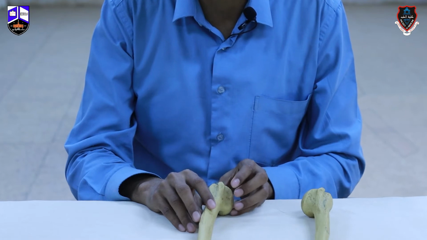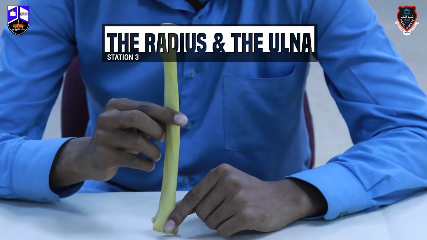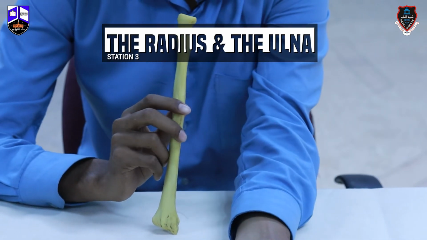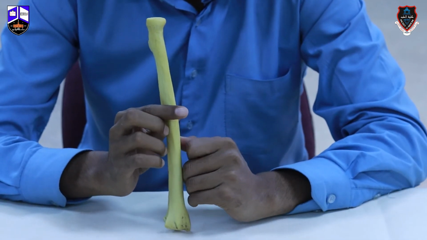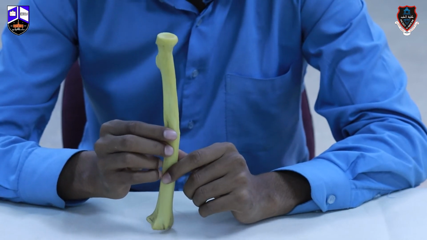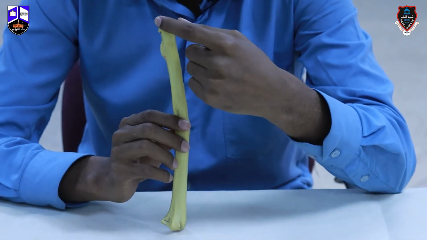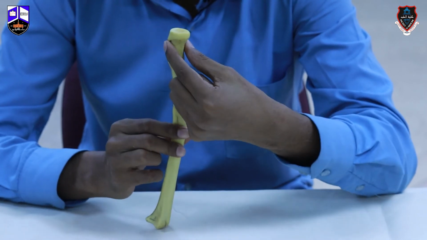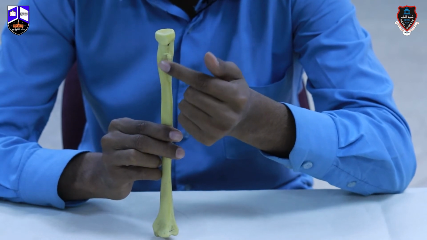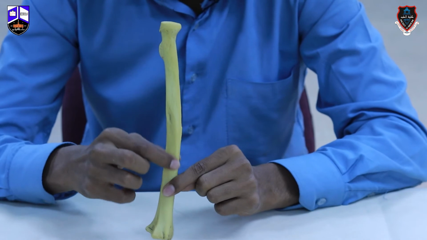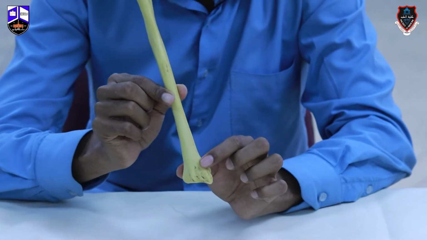Now let's go for our next bone. Our next bone is the radius. The radius is one of the two bones found in our forearm. Actually, it is the lateral one of the two. The radius has a superior head that is cylindrical in shape. There is a neck below the head. There is a tuberosity called the radial tuberosity. It has a shaft and an expanded lower end.